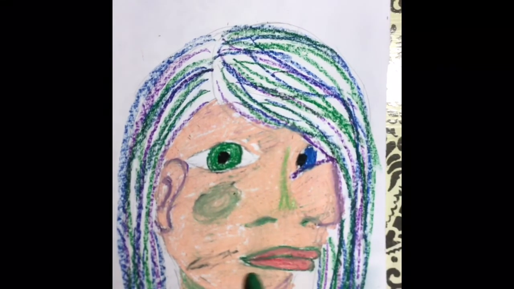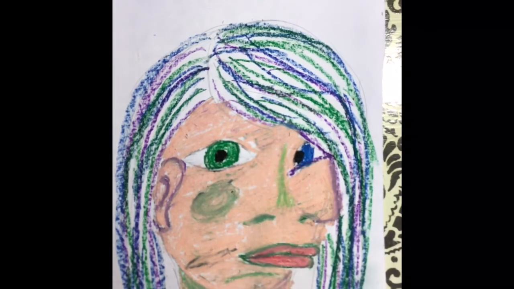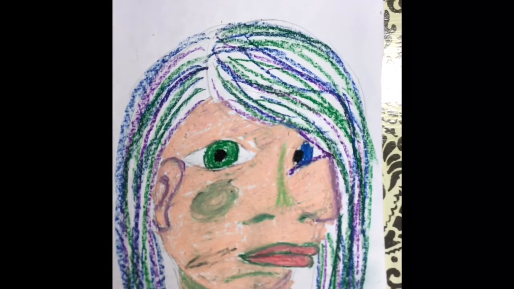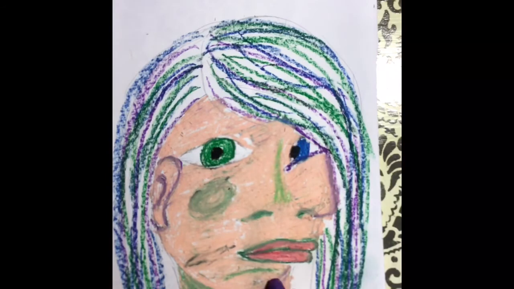I forgot to mark where my chin goes, so I'm going to get that curvature in there for my chin. I feel like I need to separate my neck just a little bit more, so I can add some purple in and give that separation from my chin and neck.